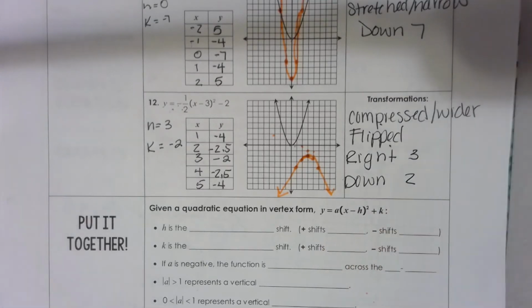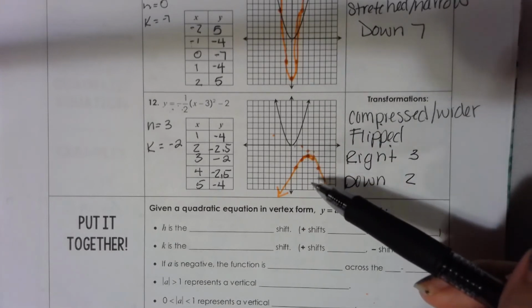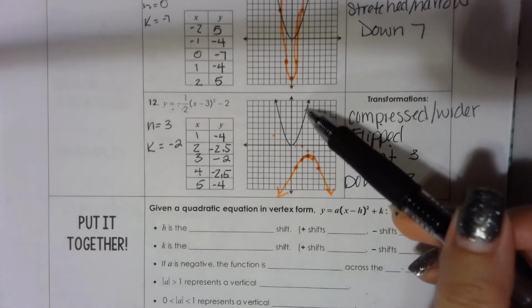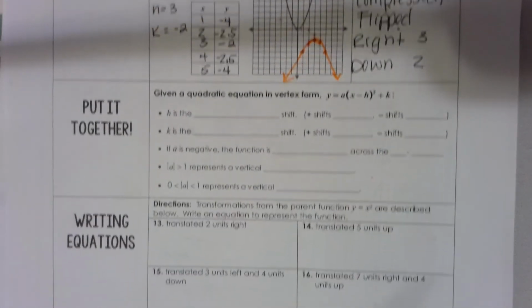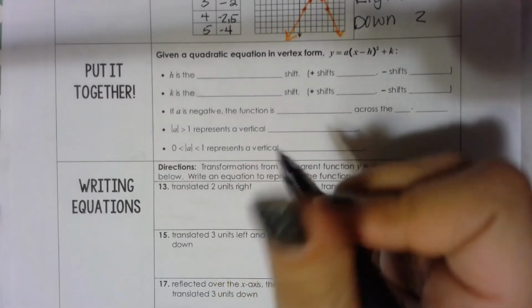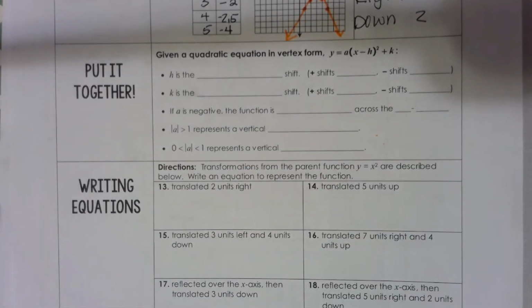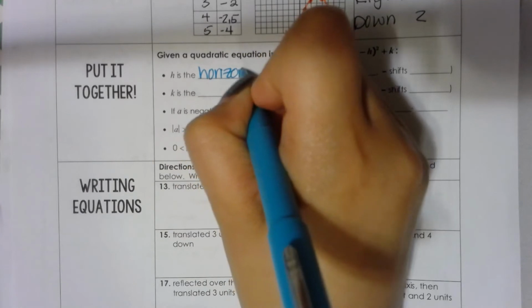Alright, so putting it together, from what I've said out loud, let's write it down. H is the horizontal shift, so left or right. If you have a plus in there, you're going to shift to the left. If you have a minus in your H, you're going to shift to the right.